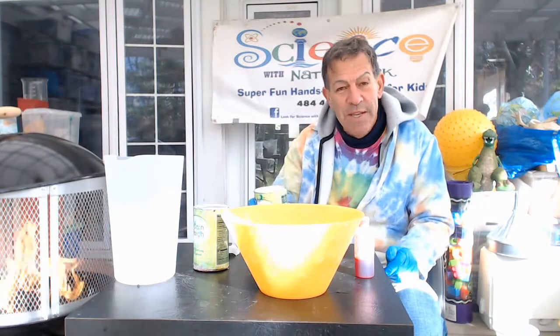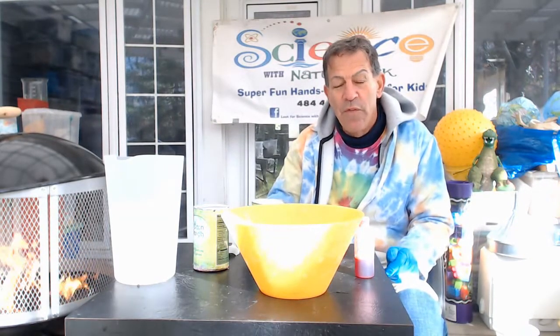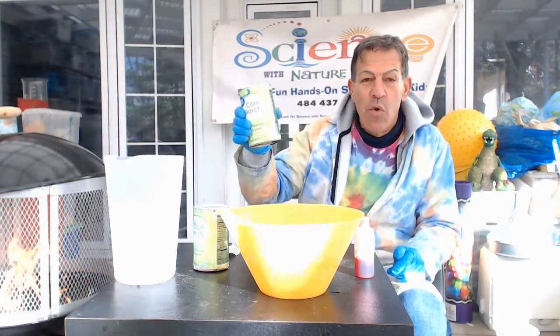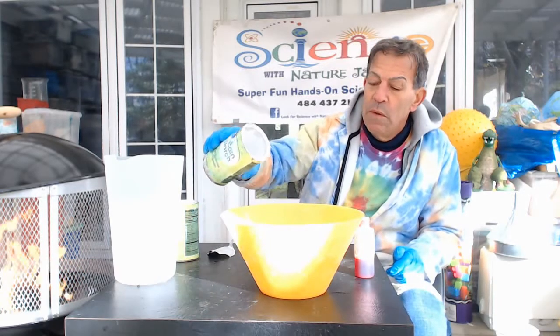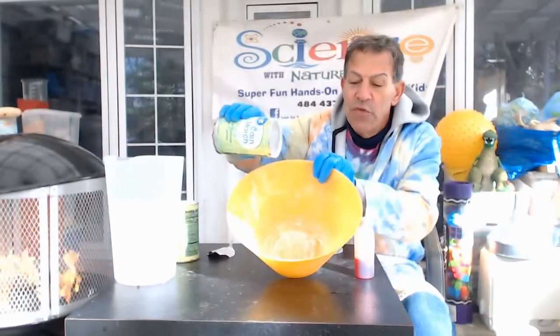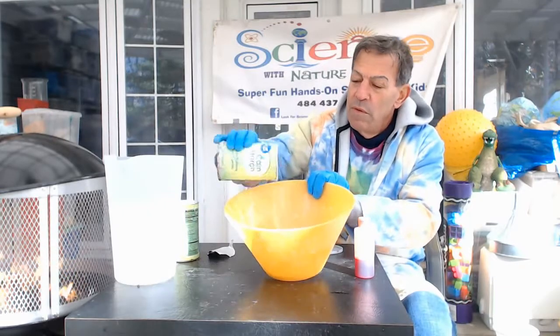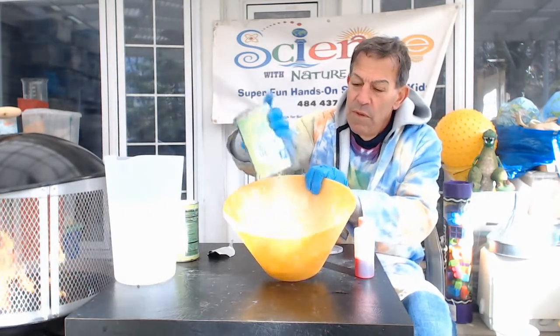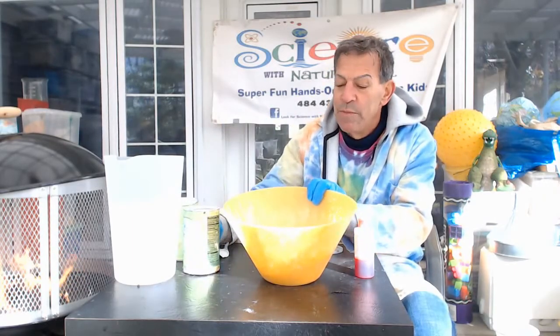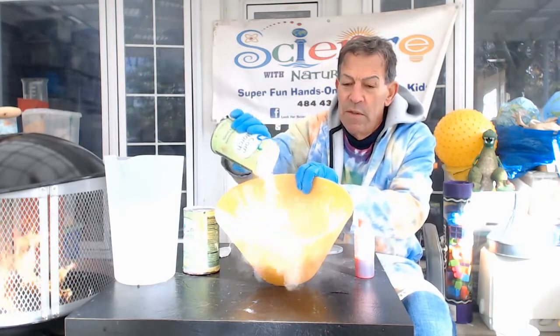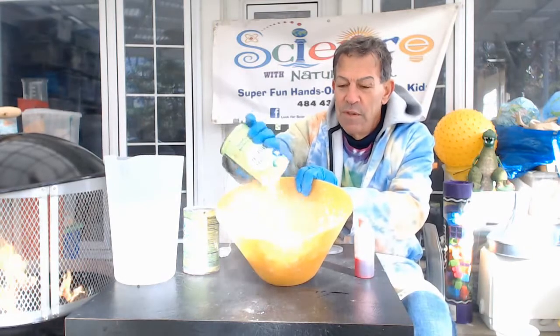We're going to take solids and mix them with liquids, and see what happens. For our first experiment, we're going to take cornstarch, which is very easy to find in the store, and pour it into this first bowl. When you pour cornstarch, it makes dust. It actually looks like smoke, but it's just dust. Can you see the dust?